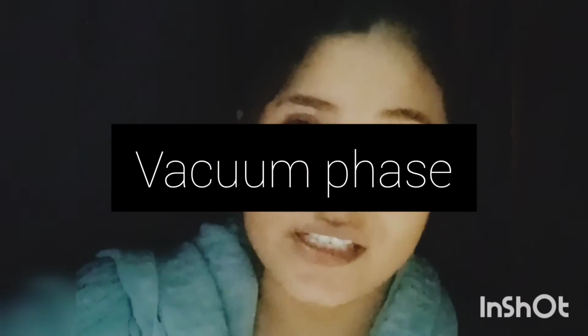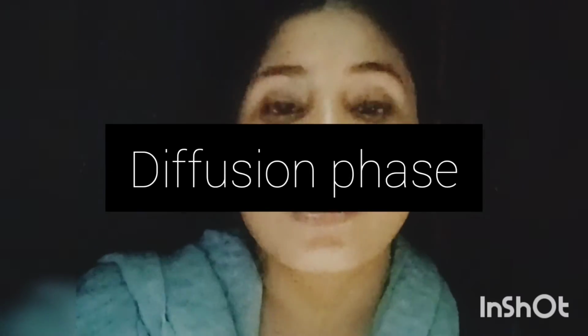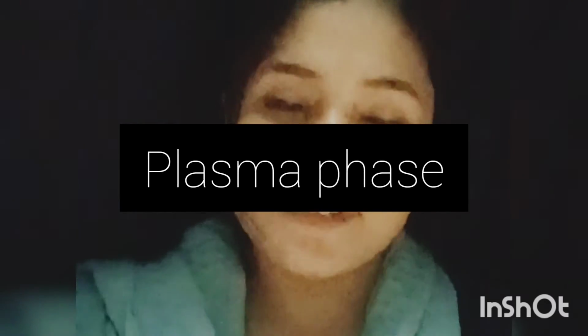Mainly it is divided into 4 phases. First phase is the vacuum phase, the second phase is the injection phase, the third phase is the gas plasma phase, and the fourth phase is the vent phase. So the first phase is the vacuum phase, which means gas plasma sterilization is done with a device known as a gas plasma sterilizer, and the chamber is evacuated. We are evacuating all the air inside the chamber.